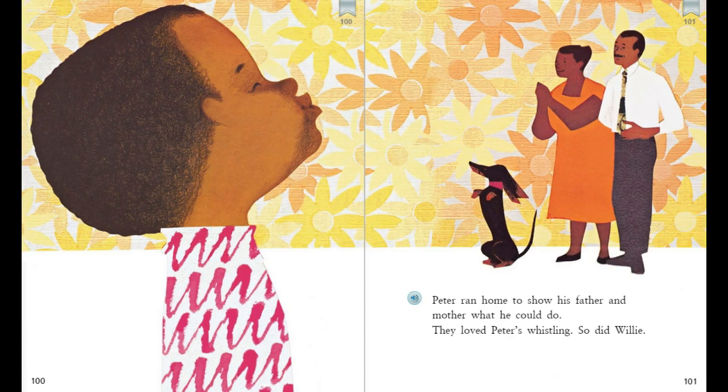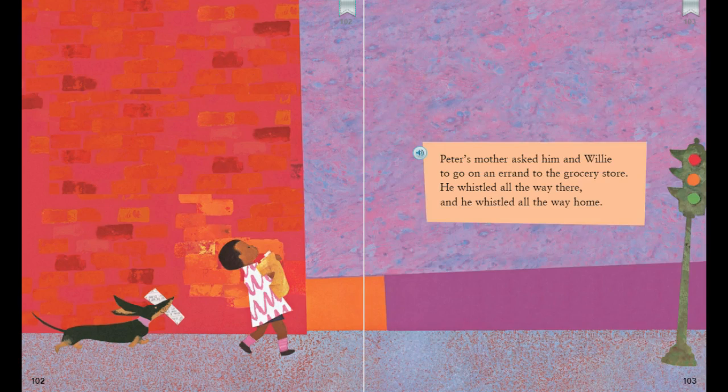What message or lesson do you think the author wants to tell readers with his story? Why do you think that Peter whistles all the way to the store and back?